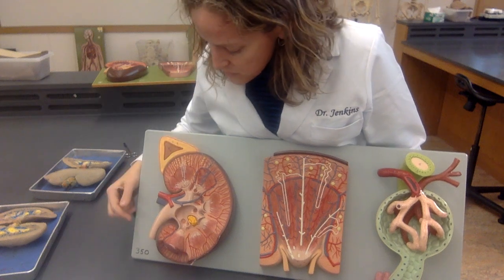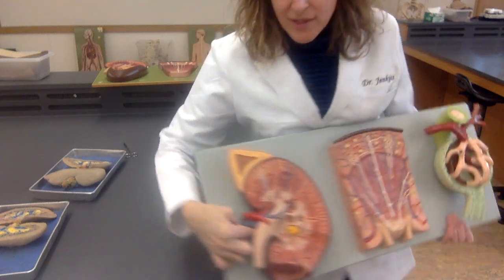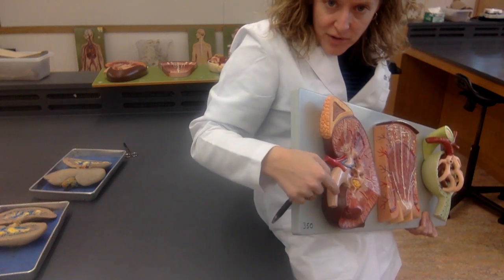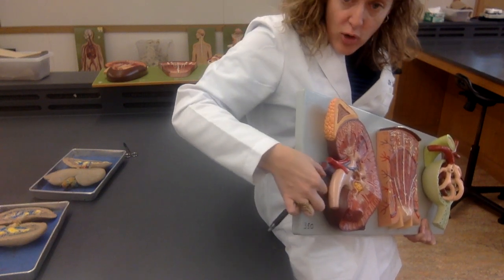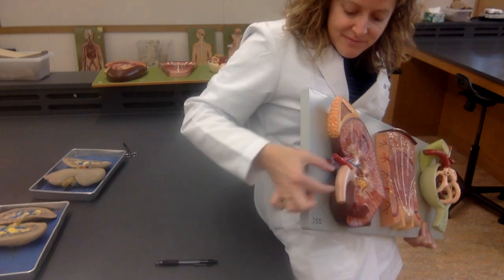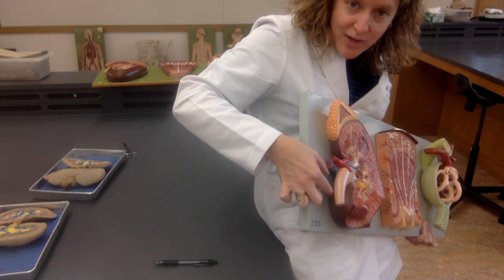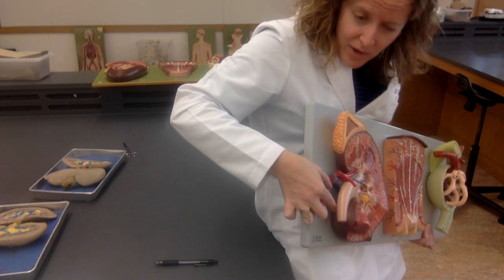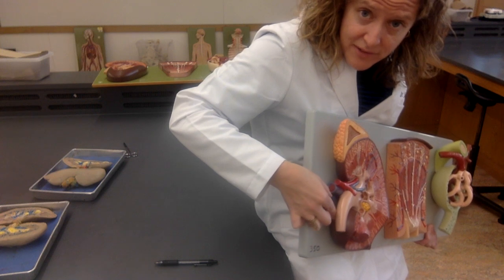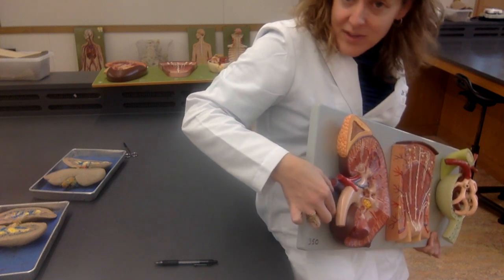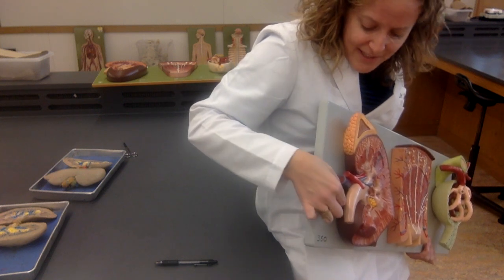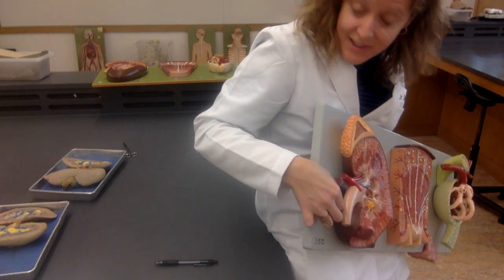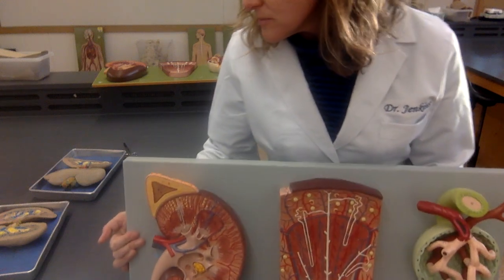Okay? Other things to point out. The entry point. So literally, the little opening where the ureter comes into the kidney, opening right here, that opening is called the hilum. We saw it in the lung where the bronchi and the pulmonary vessels enter the lung. That means the same thing here. So the little opening in the kidney where the ureter comes in, and by the way, the renal artery and vein, that opening in the kidney is called the hilum.